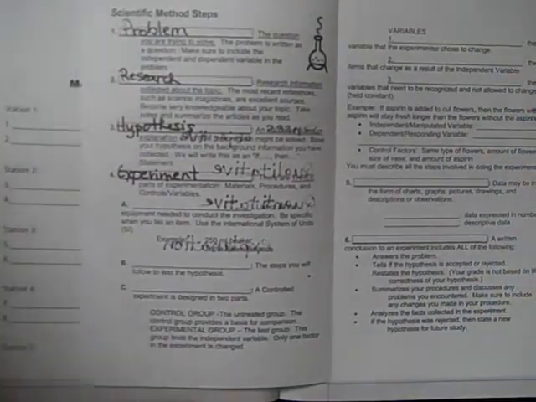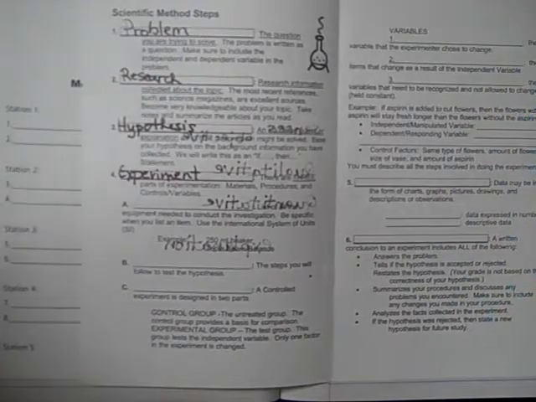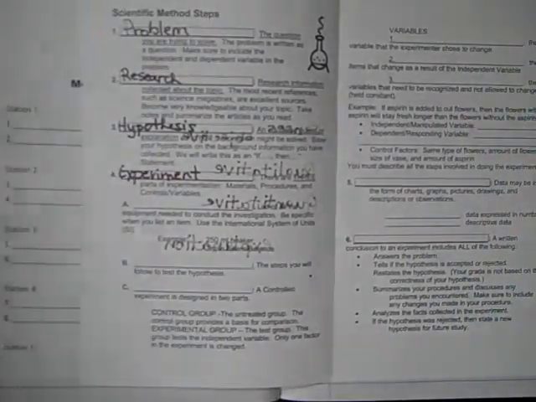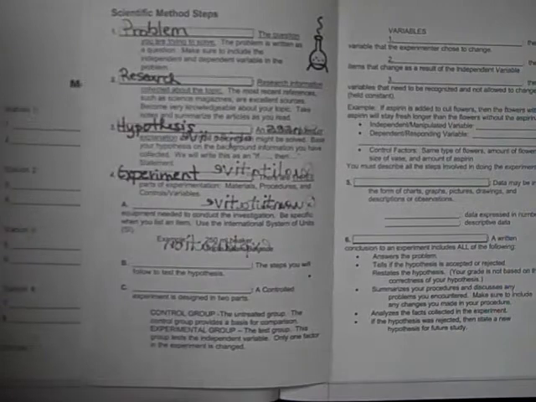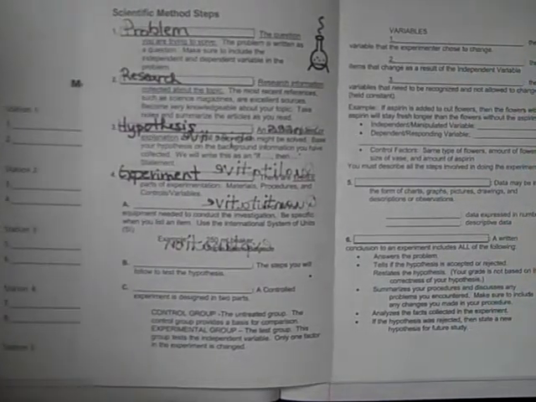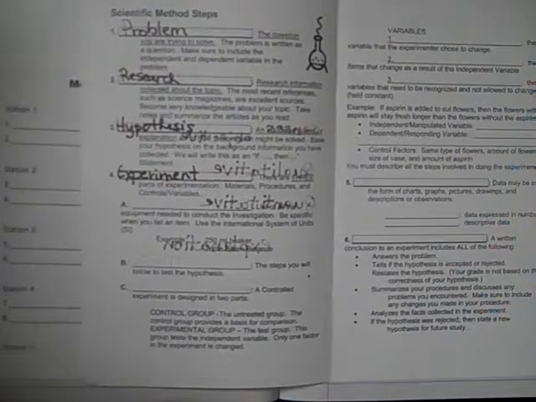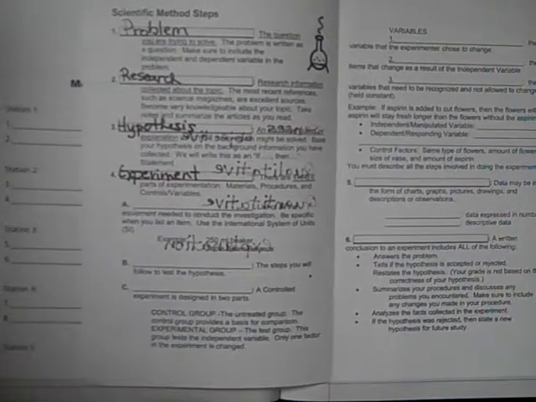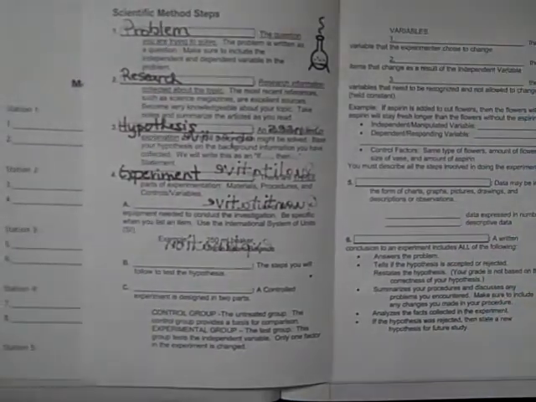Now, all of these things so far, problem, research, hypothesis, and experiment, are part of your research plan that is going to be due on October 11th. Don't forget that. All right, underneath experiment, let's just talk about this.